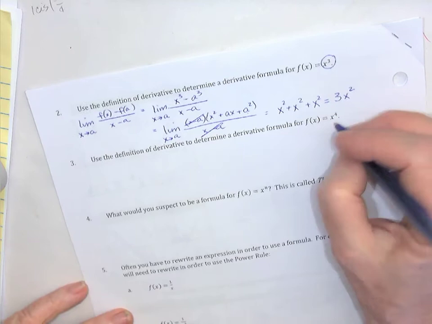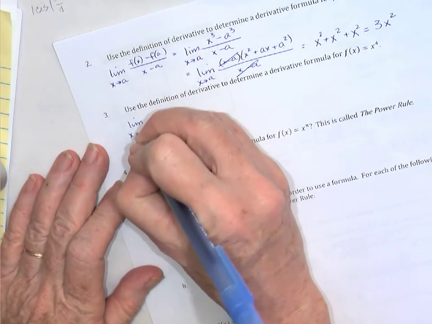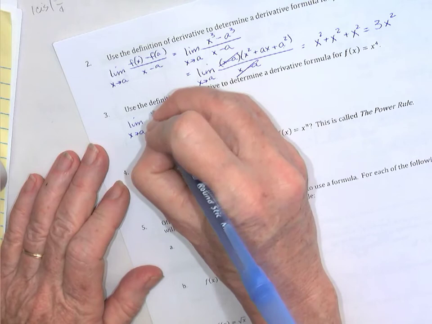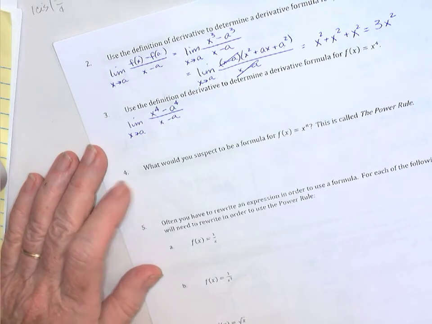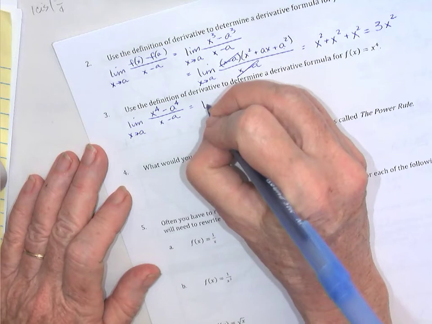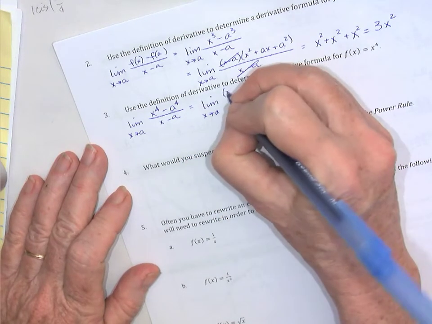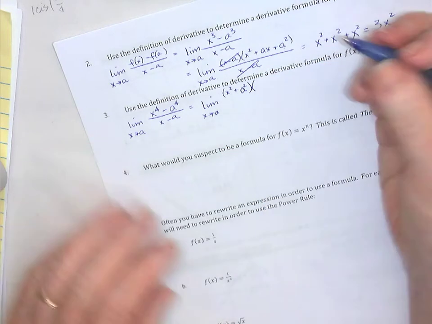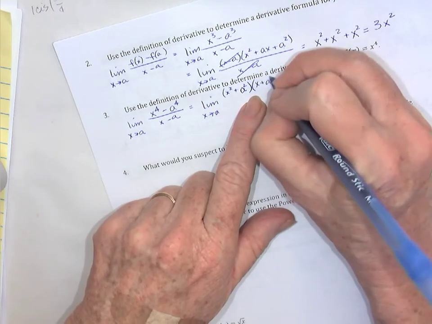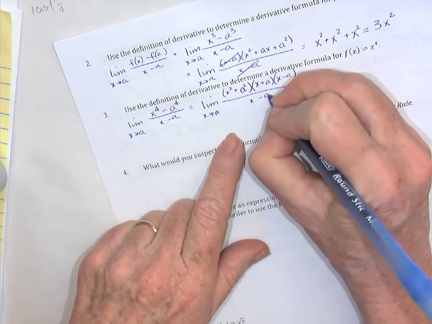I'm going to do the same thing with x to the fourth. Let's see what that looks like. The limit as x approaches a of x to the fourth minus a to the fourth over x minus a. And I'm going to factor the top. I'm going to have x squared plus a squared, and then I'm going to have x squared minus a squared, which I can factor into x plus a times x minus a, all over x minus a.